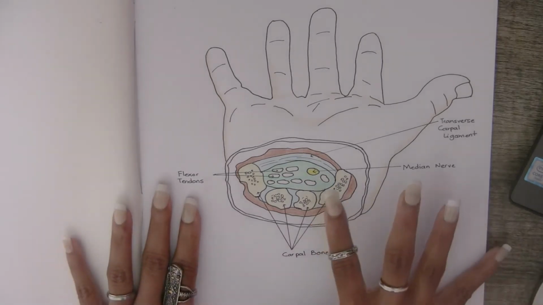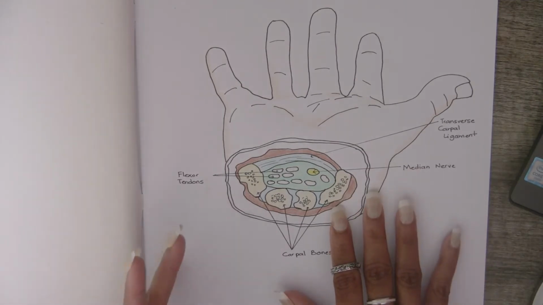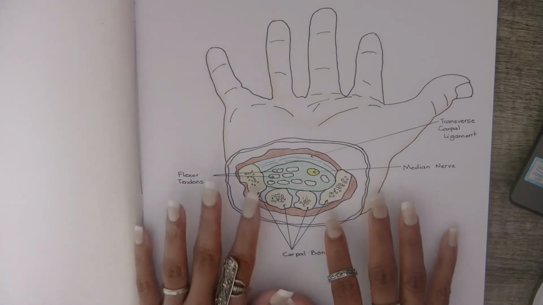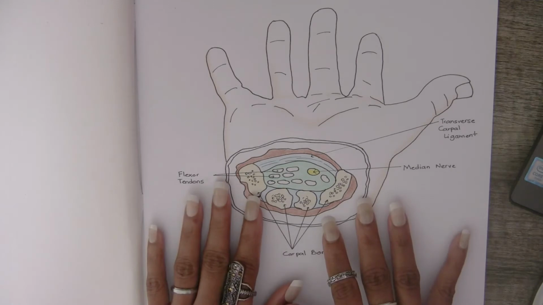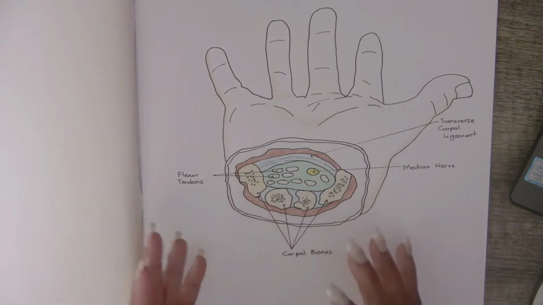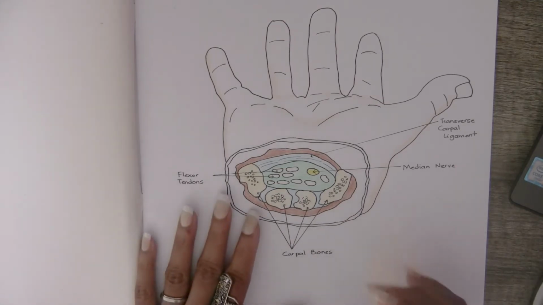So some patients or some clients may experience numbness and tingling, which is mild, while some of them may have pain even carrying out very normal daily chores like probably reading a book or carrying a cup of coffee.